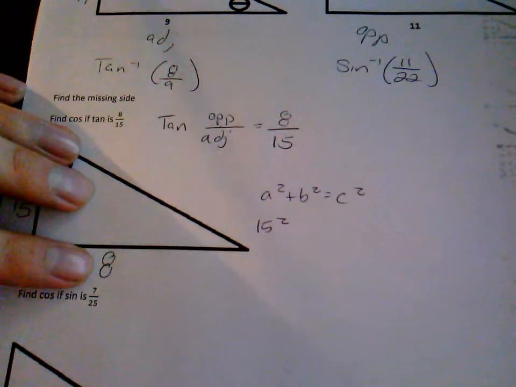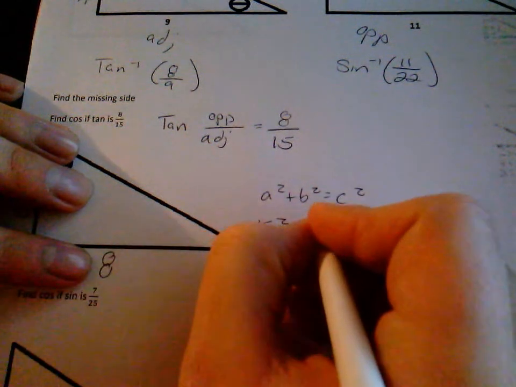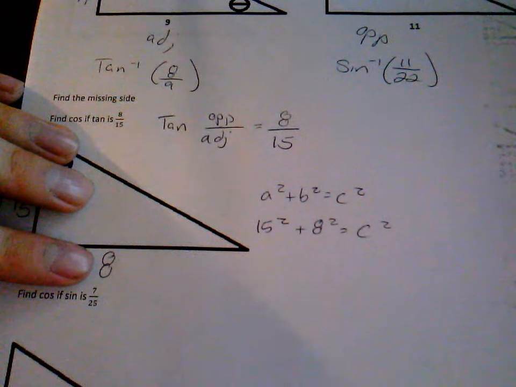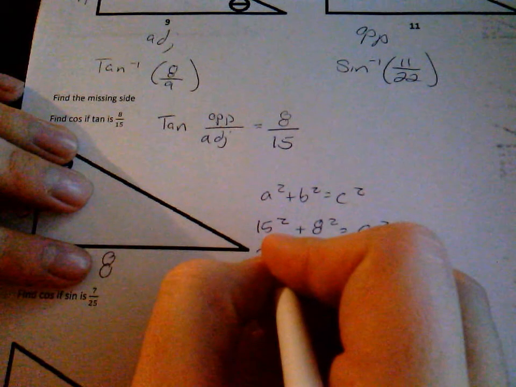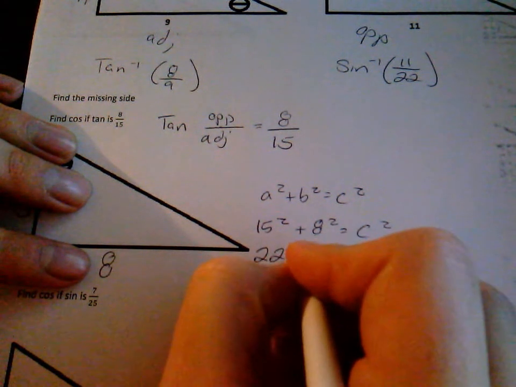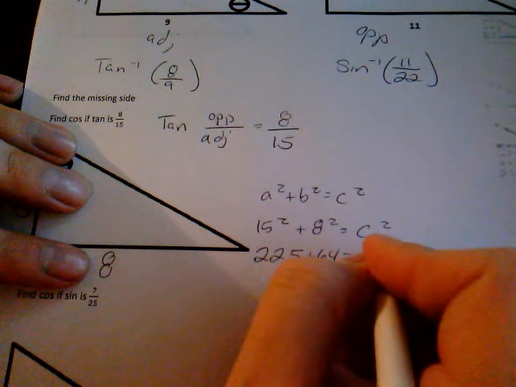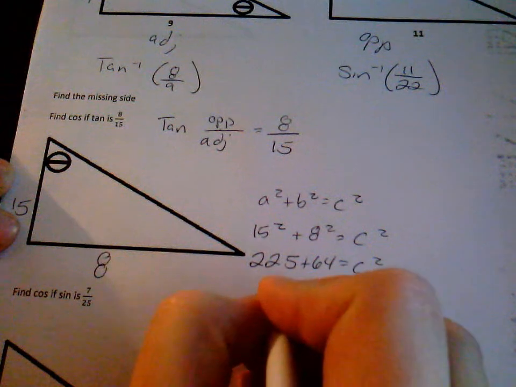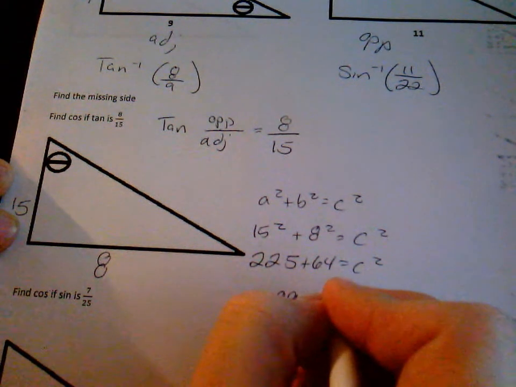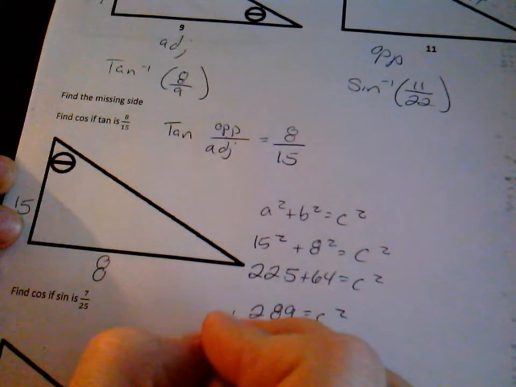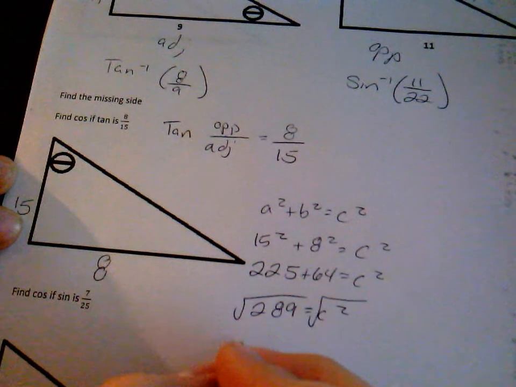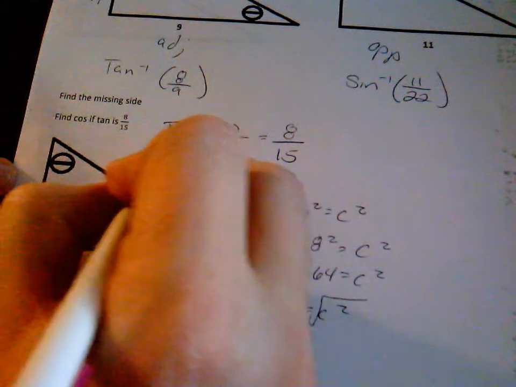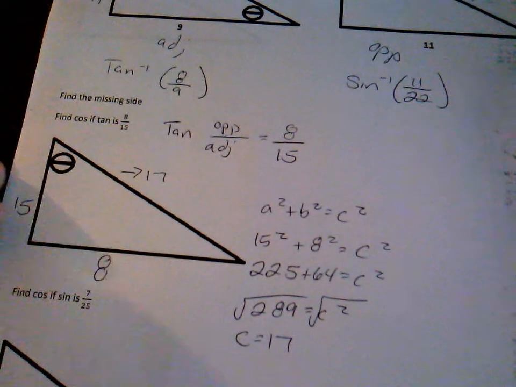Our b is 8, so we're going to take 8 squared equals c squared, or 225 plus 64 equals c squared. Add them together, you get 289 equals c squared. So you square root both sides, you get c equals 17. Okay, so we know this last side up here is 17. This is what the hypotenuse is.